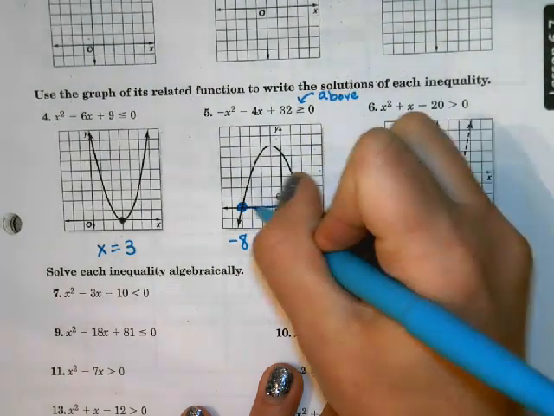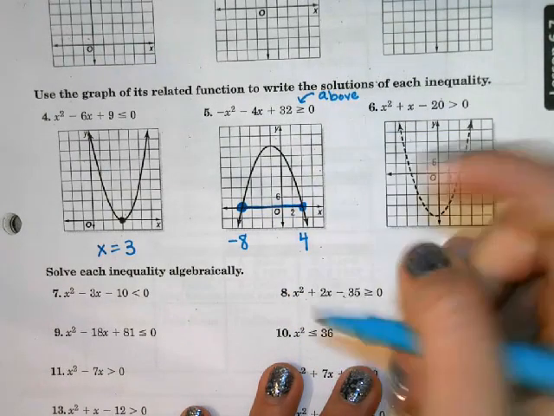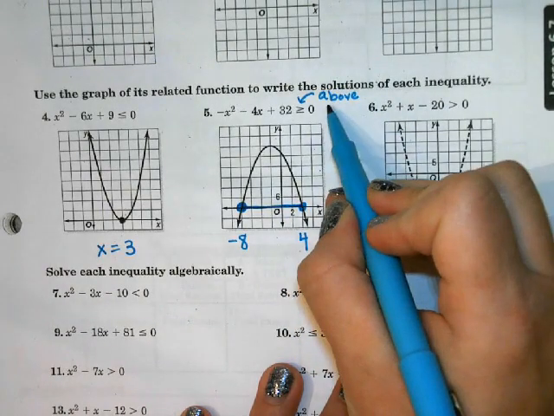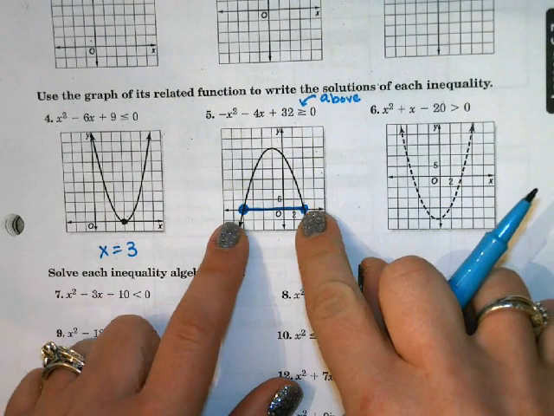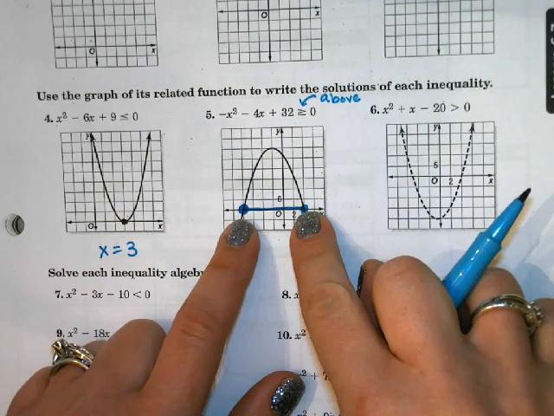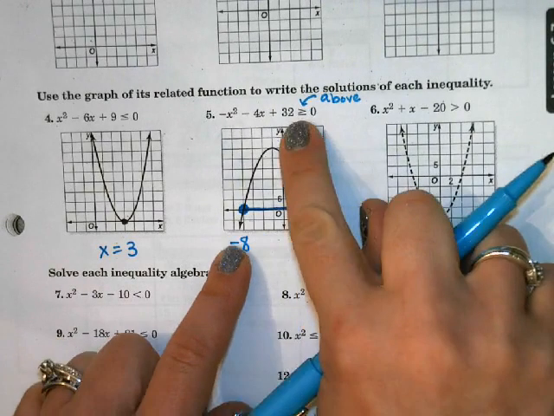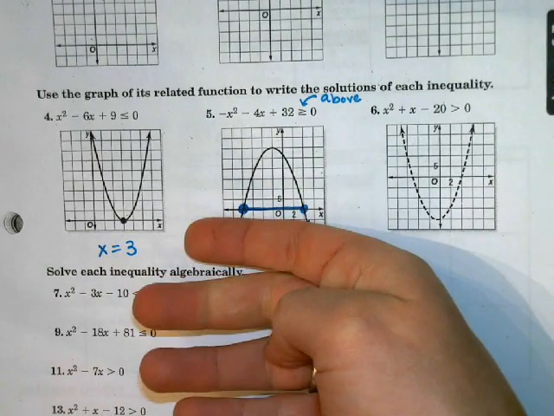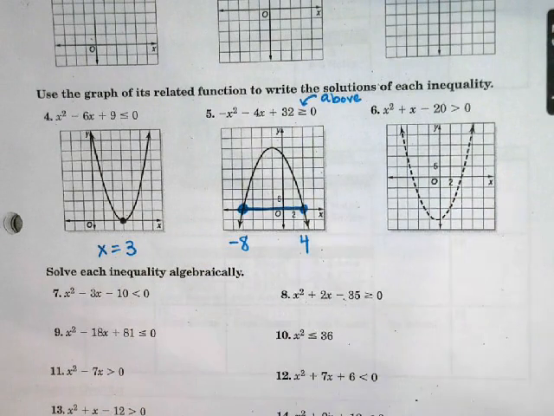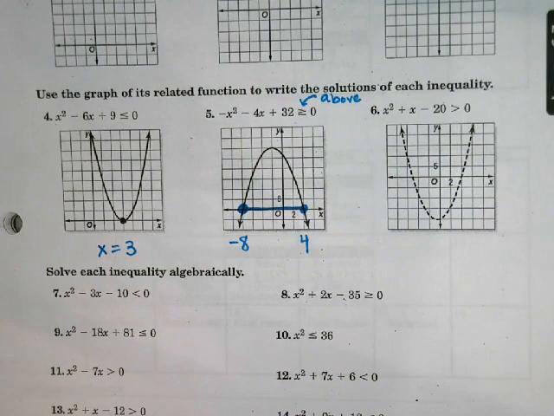It's above. My graph is above my x-axis from negative 8 to positive 4. This one's greater than, so I want above. So my graph is above my x-axis between negative 8 and positive 4.